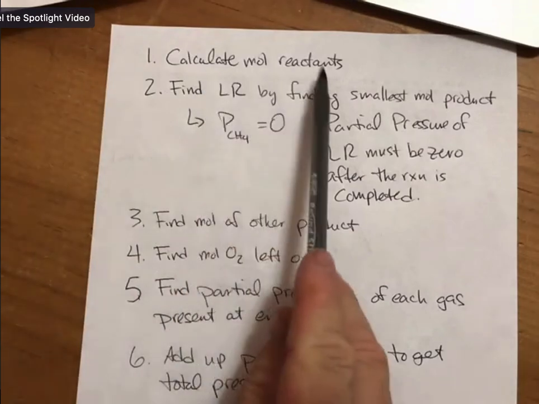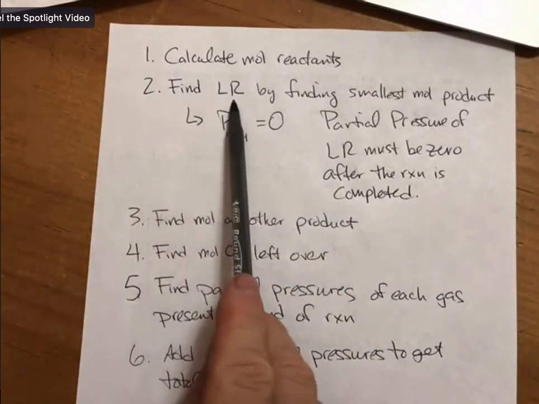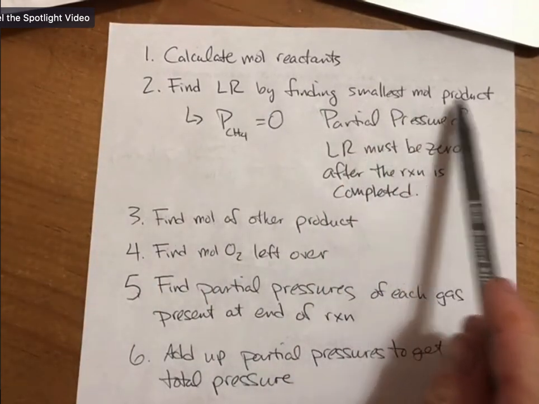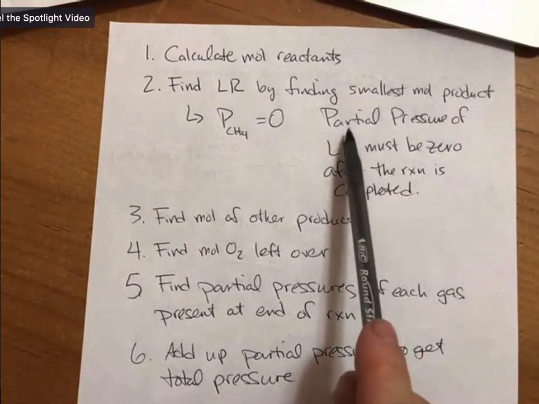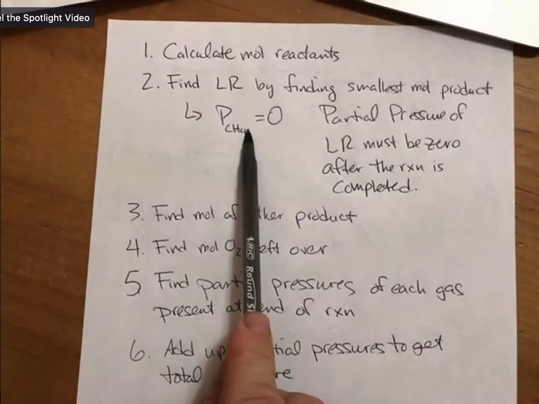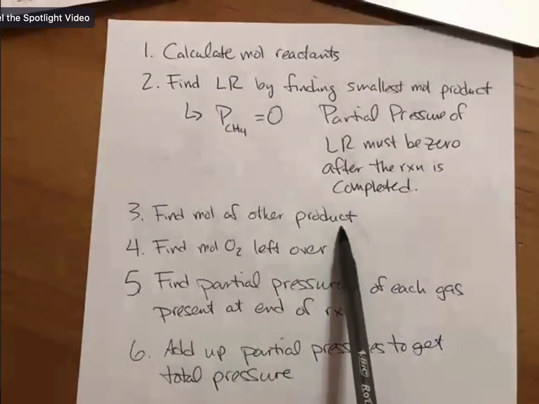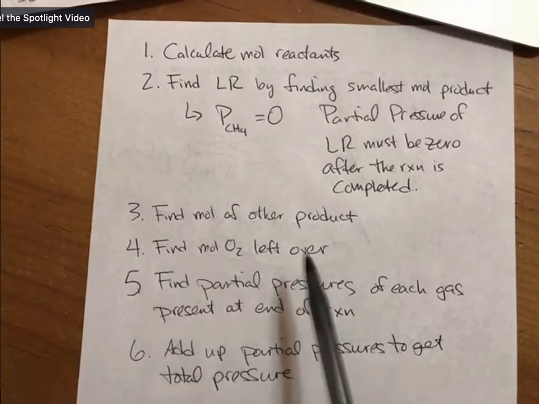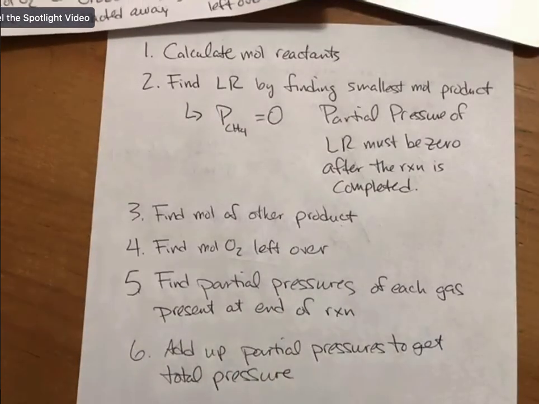Calculate the moles of reactants, find the limiting reactant by finding the smallest moles of product. The partial pressure of the limiting reactant is 0. Find moles of the other product that you didn't already find. Find the moles of oxygen. Find the partial and total pressures.